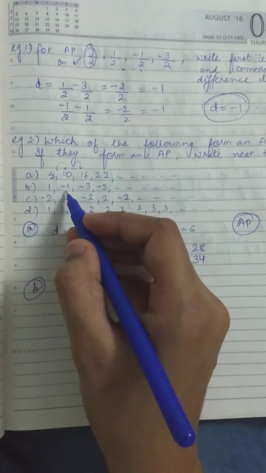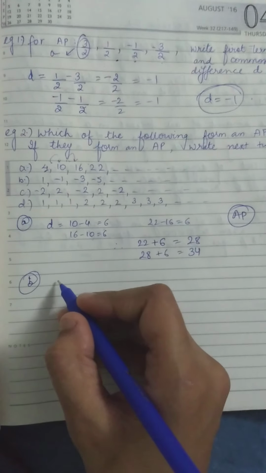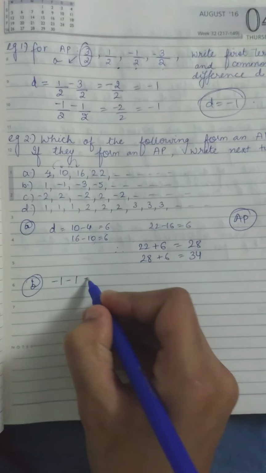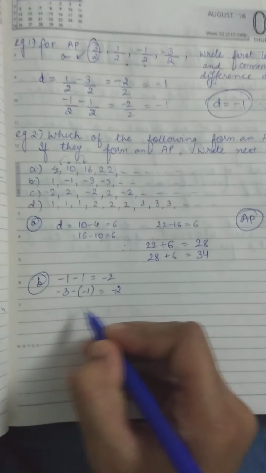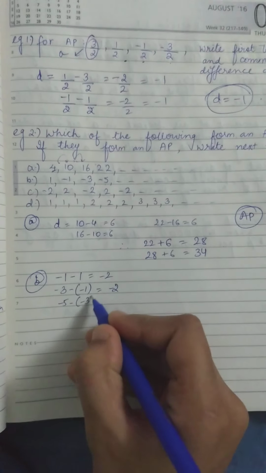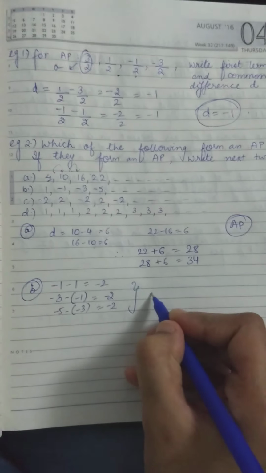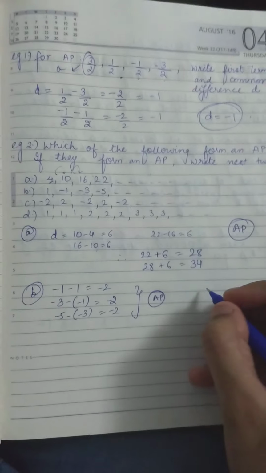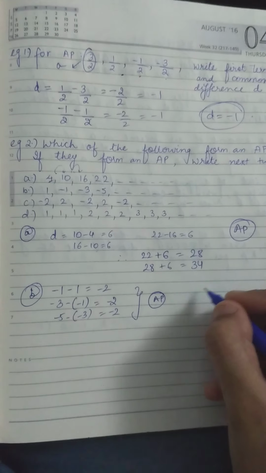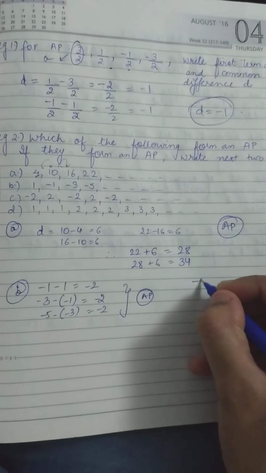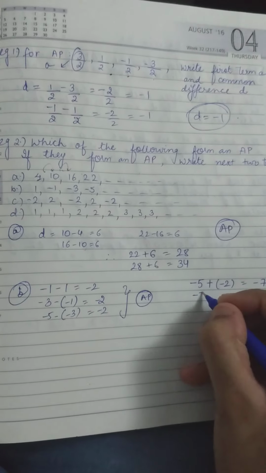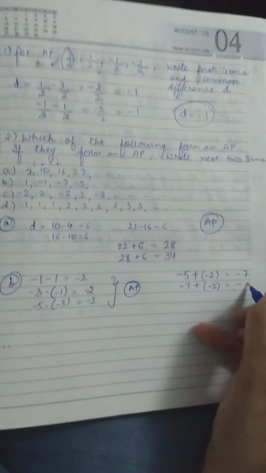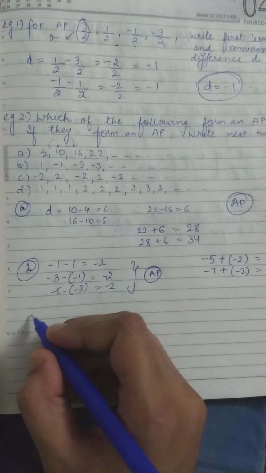Second part: 1, minus 1, minus 3, minus 5. First find the differences: minus 1 minus 1 is minus 2, minus 3 minus minus 1 is minus 2, minus 5 minus minus 3 is also minus 2. Since D is the same for all the terms, it is in AP. Now find the next two terms: minus 5 plus minus 2 is minus 7, and minus 7 plus minus 2 is minus 9. So these are the next two terms.